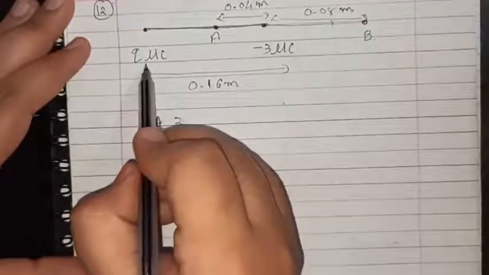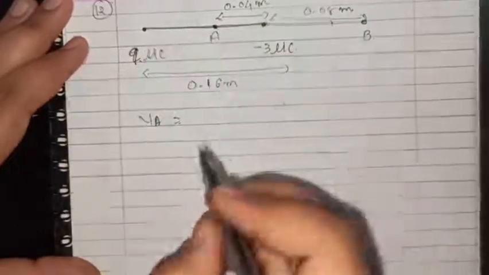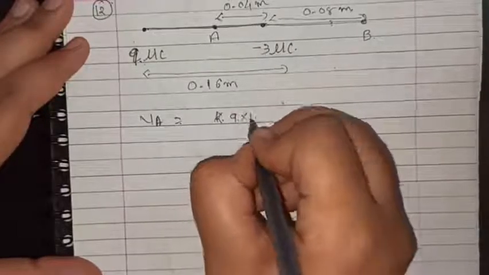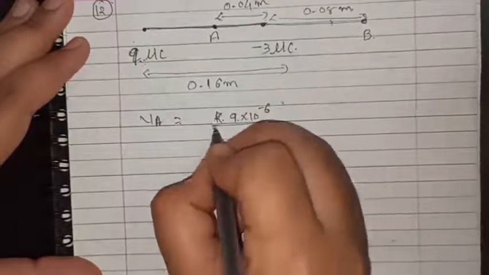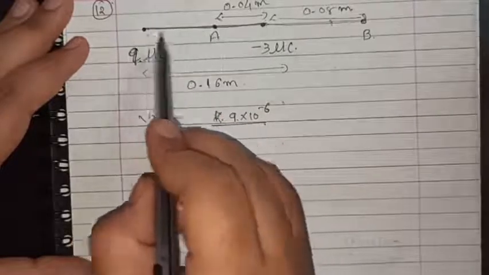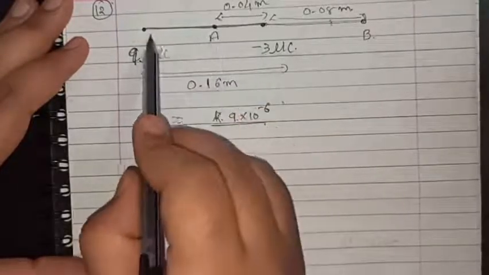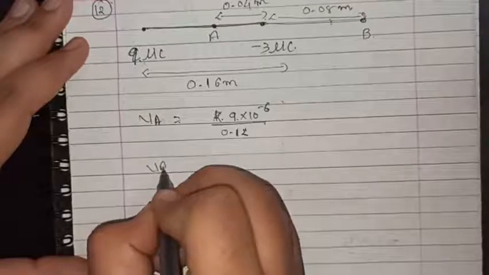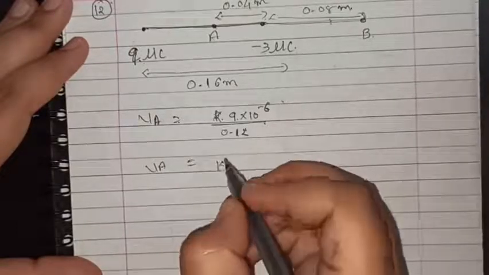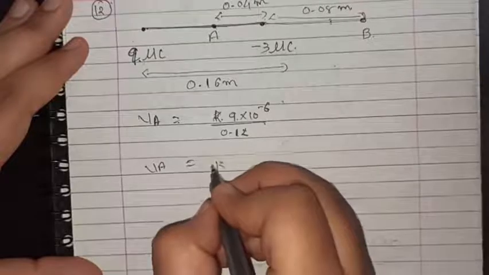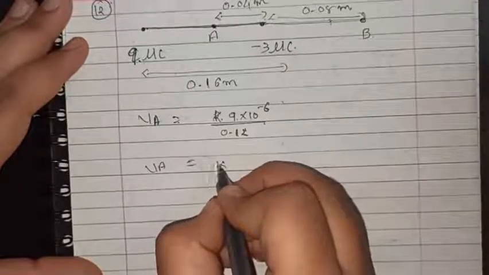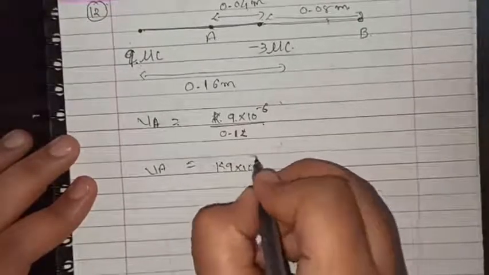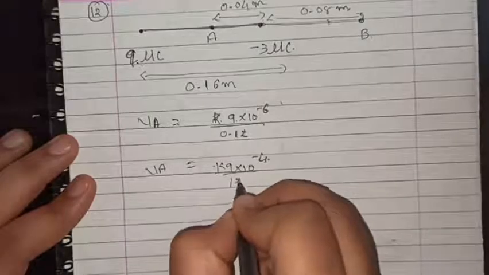Potential due to this 9 microcoulomb charge is K into 9 into 10 power minus 6 divided by the distance between them. If this is 0.04, then this will be 0.12. So VA will be K into 9 into 10 power minus 4 divided by 12.